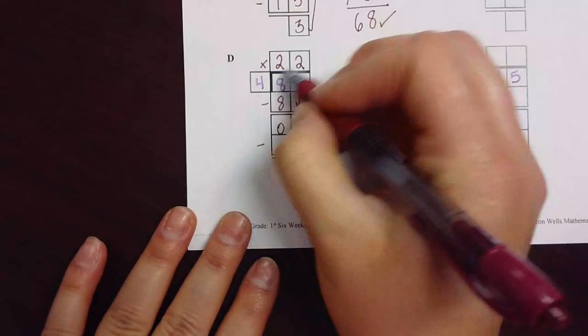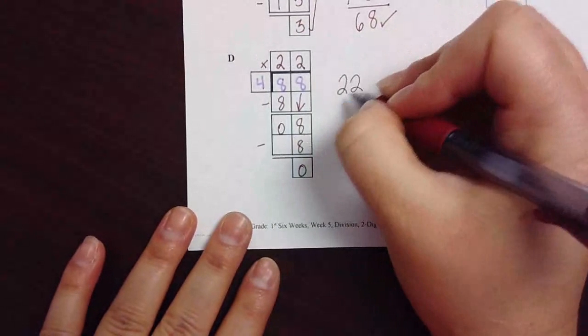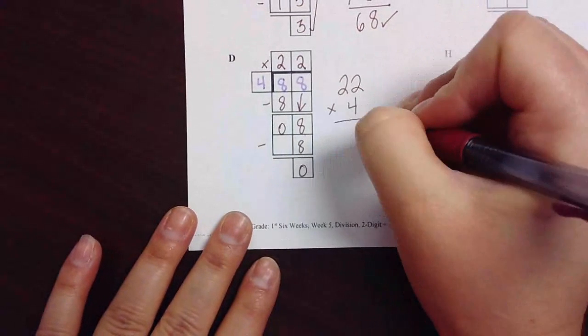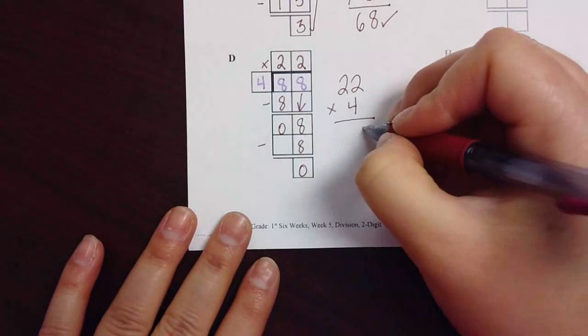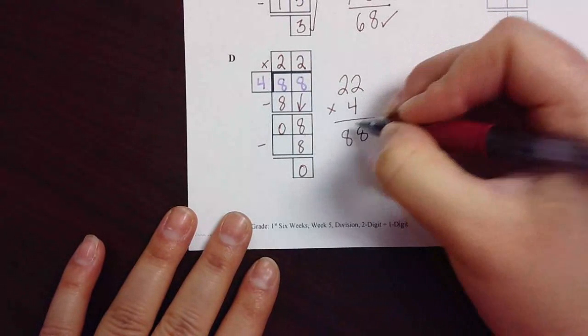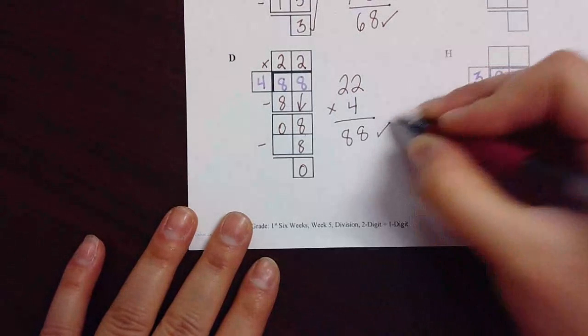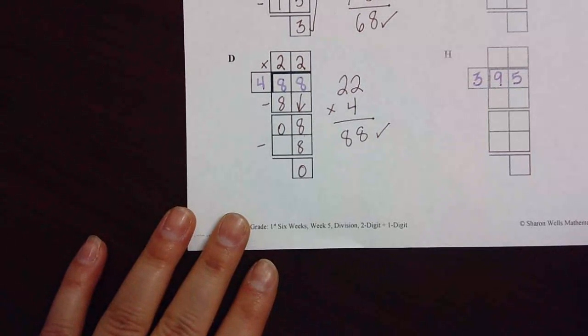So I'm going to take my two lower numbers, 22 times 4, and hopefully it equals 88. Up and over, 4 times 2 is 8. 4 times 2 is 8. Is that our dividend? Check. Sure is.